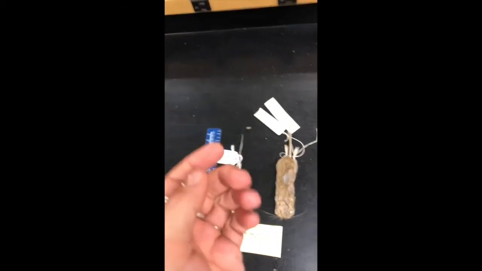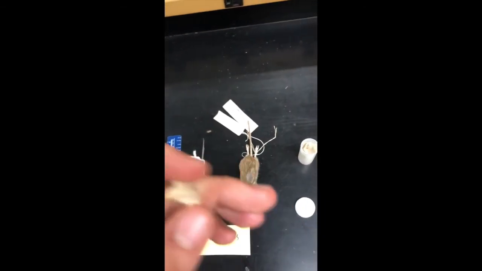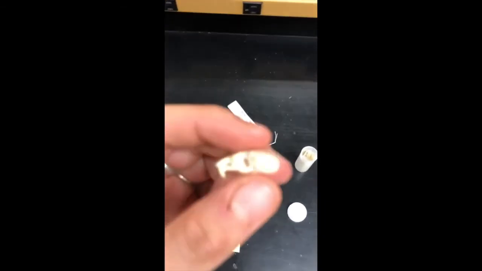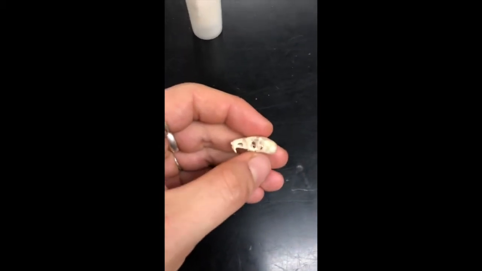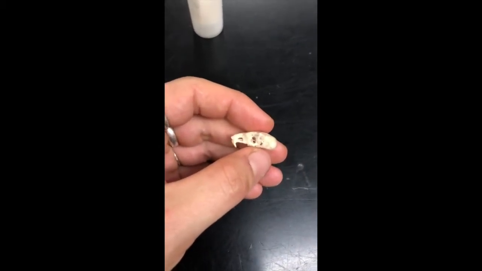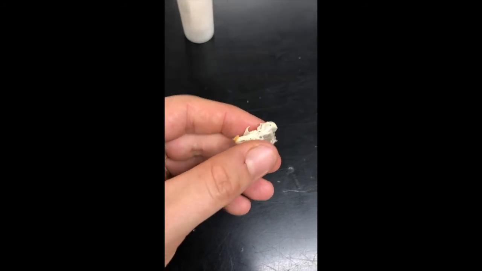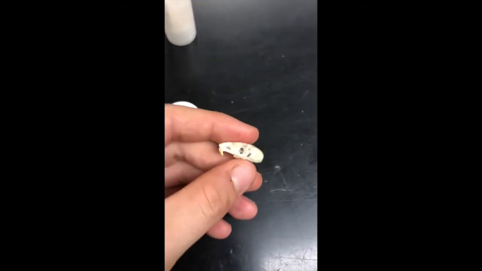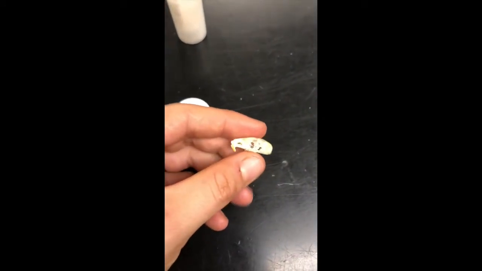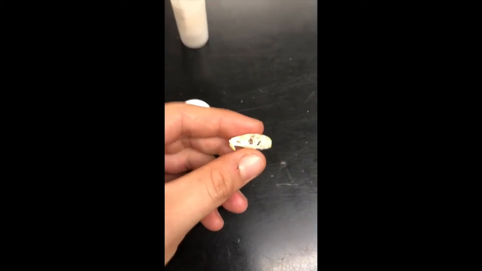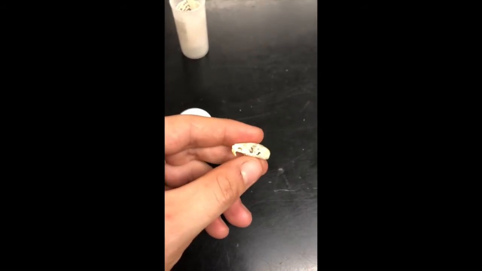And then we have a skull, which also has that infraorbital canal. The skull is kind of broken in the back, but it also has an enlarged auditory bulla, but not as big as the Microdipodops and the Dipodomys.